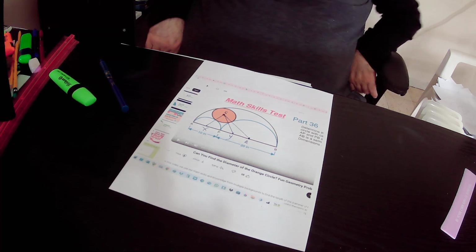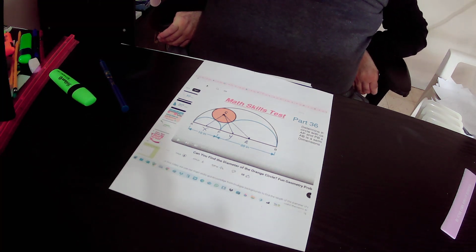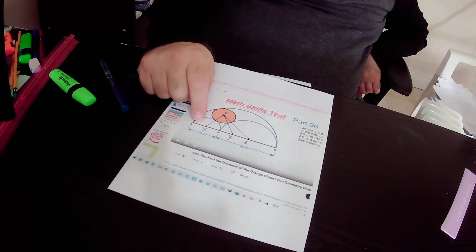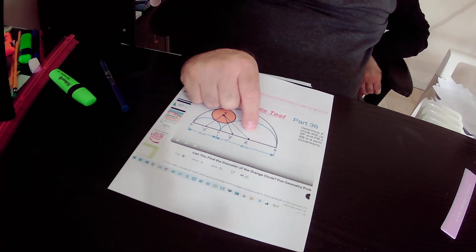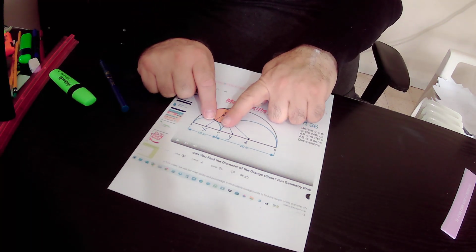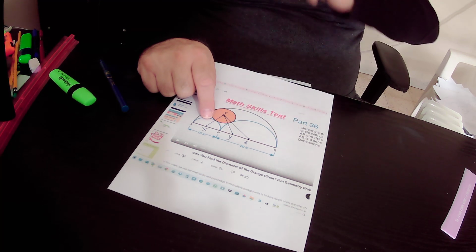Likewise, we calculate the value of XZ. Again, X is the center of this semicircle with radius 5. Z is the center of this semicircle with radius 10. Those two semicircles have an external tangent between them at this point.